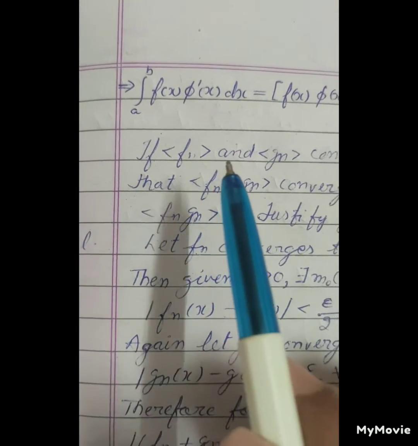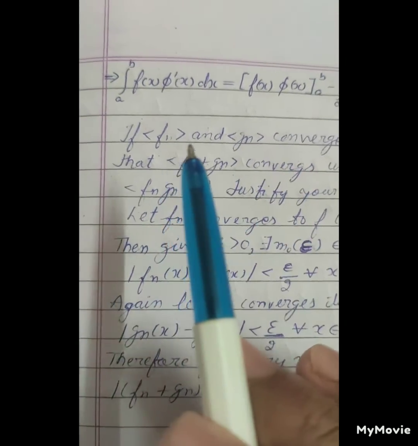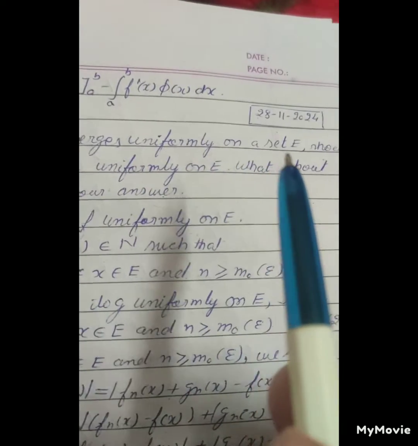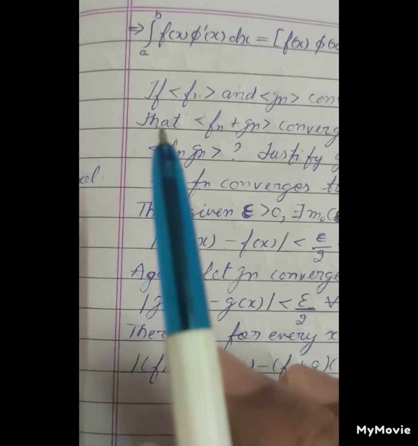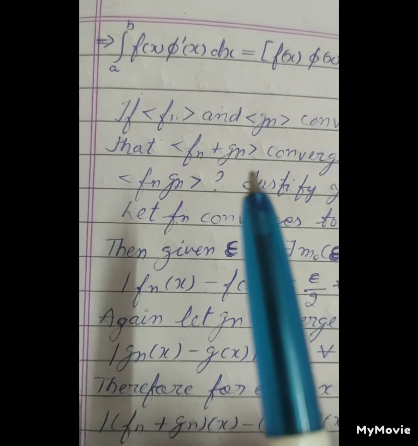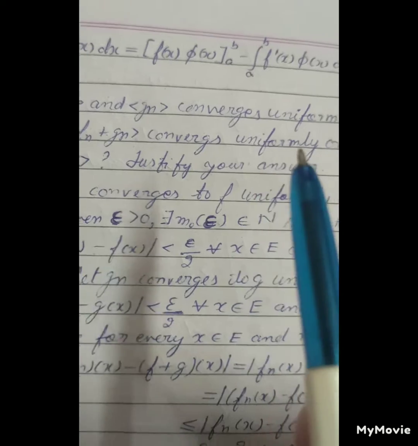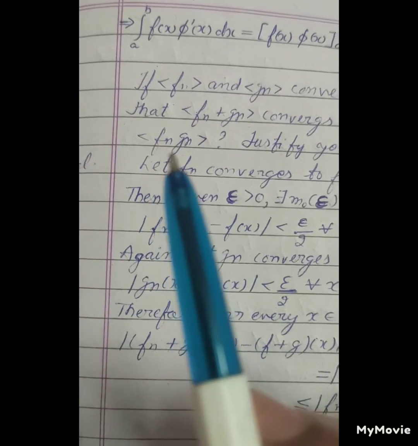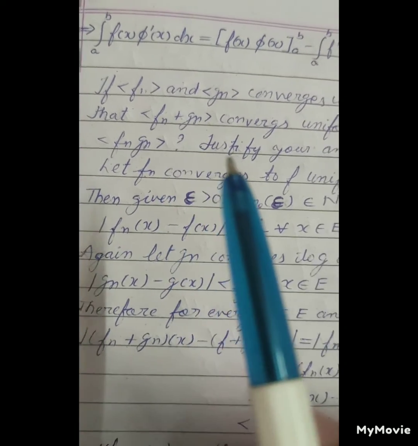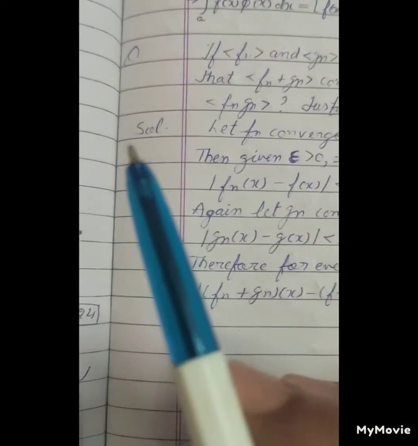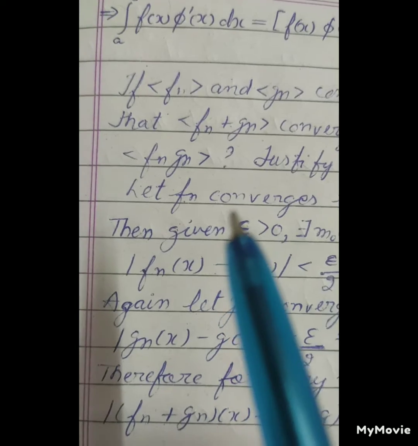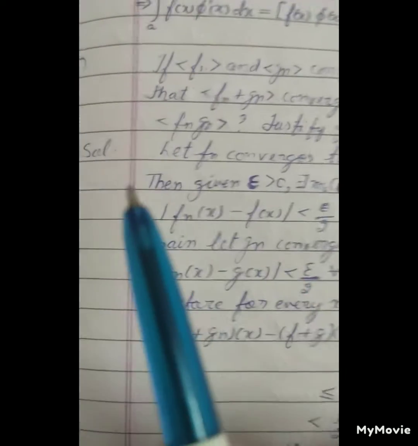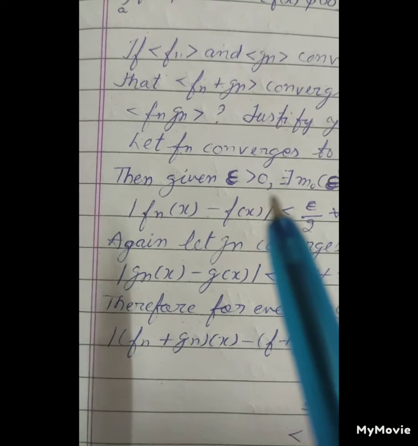If the sequence fn and the sequence gn converge uniformly on a set A, show that the sequence fn plus gn converges uniformly on A. What about the sequence fn into gn? Justify your answer.